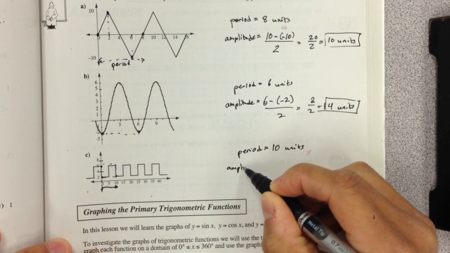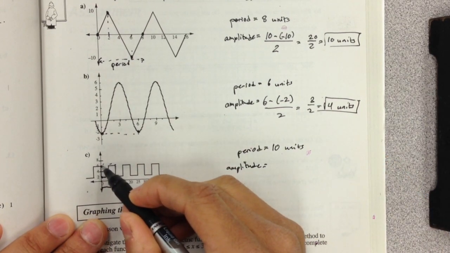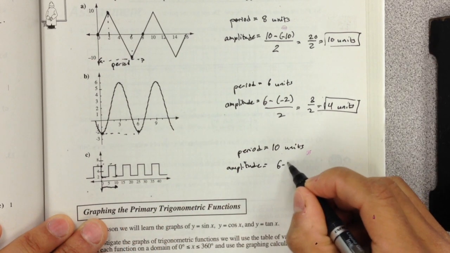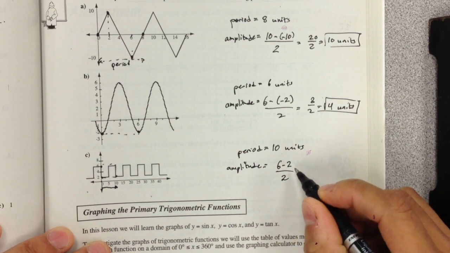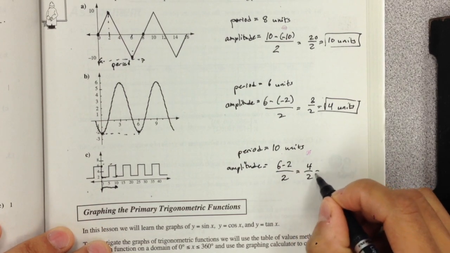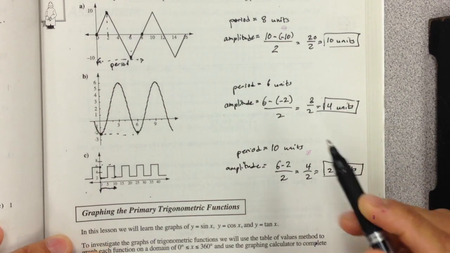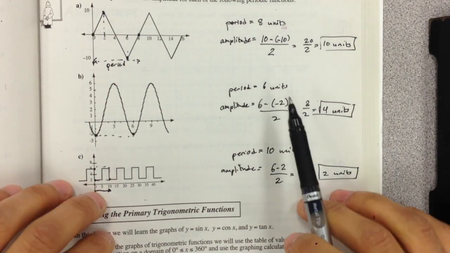And the amplitude is going to be where my maximum and my minimum point is, the difference between the max and min divided by 2. So 6 over 2 is 4, over 2 is 2 units. Alright, so 3 different examples of amplitude and period.